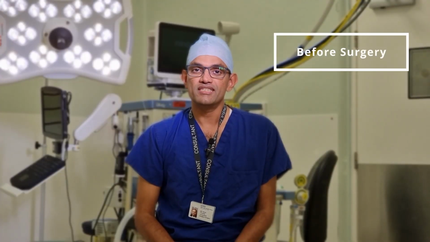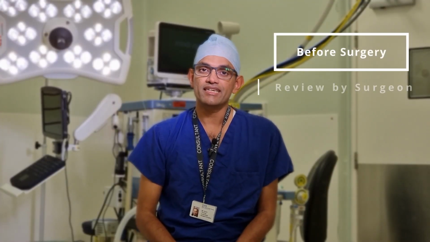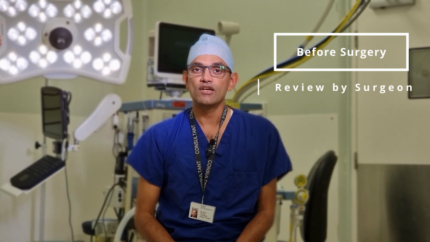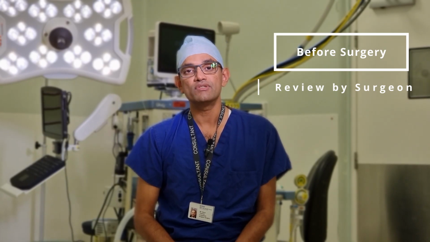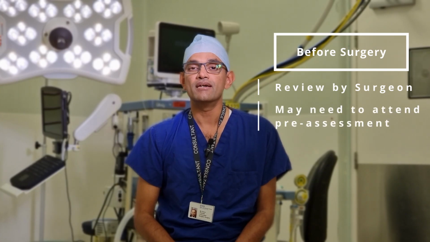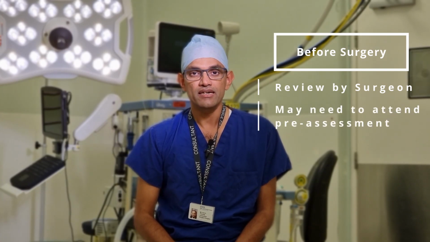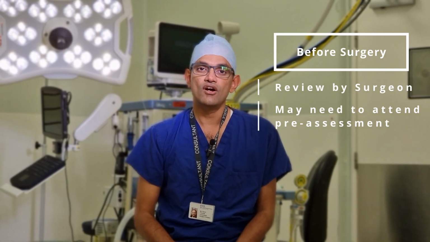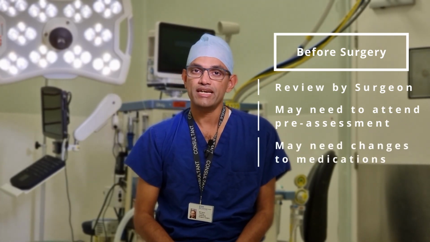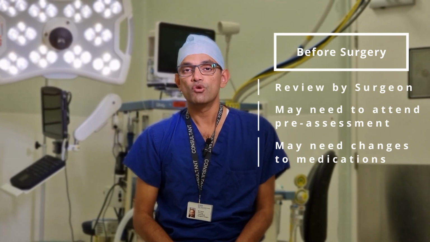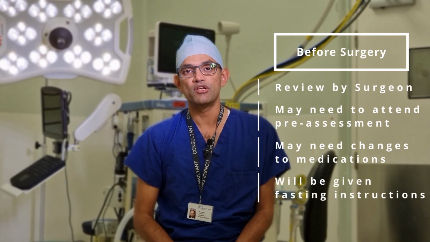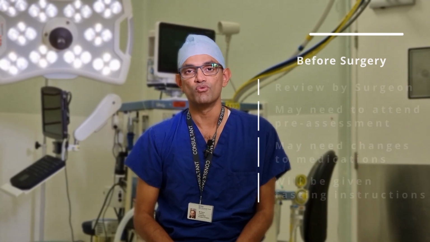Prior to your operation, your surgeon will see you in clinic and explain the treatment options, including risks and benefits. Some patients with medical issues may have to see a nurse or a consultant in a pre-assessment clinic. Here, they will take a detailed history and give you specific instructions on which medicines to carry on and to stop. You will also be given indications about fasting and other preoperative instructions that you may have to follow.